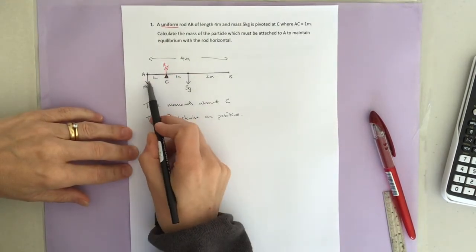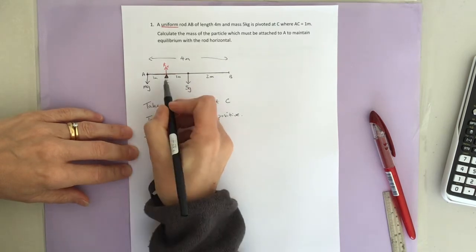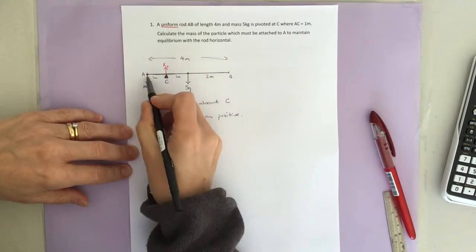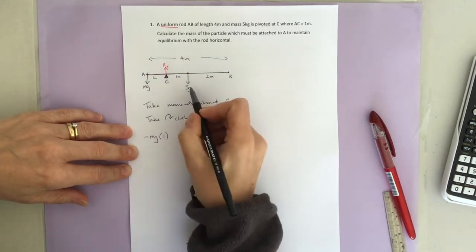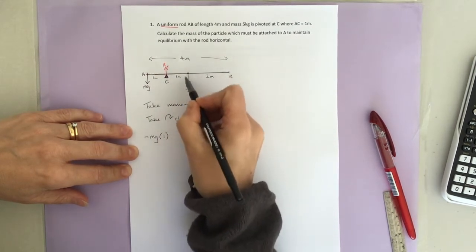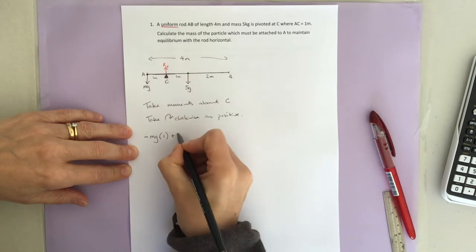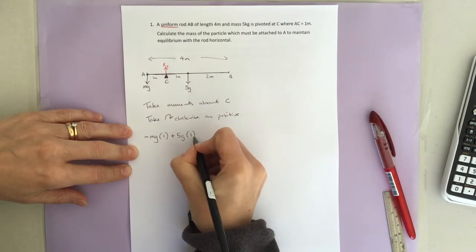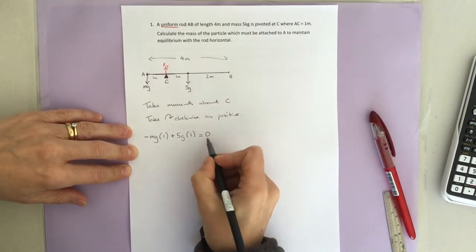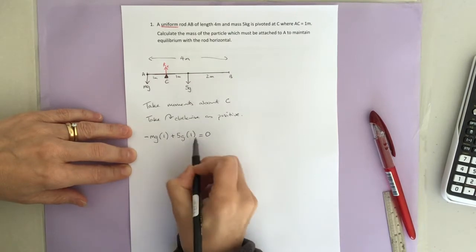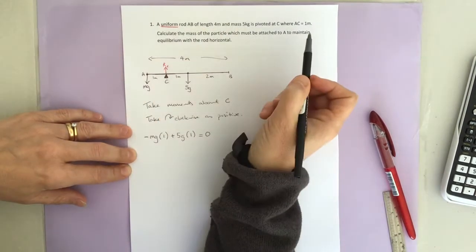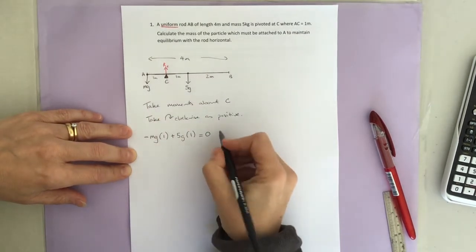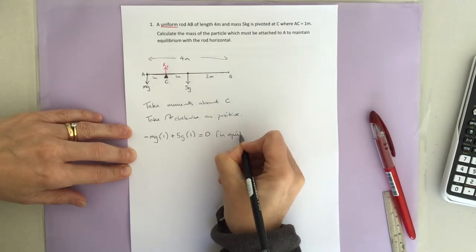So looking at this one then, the moment here is going to be negative because it's anti-clockwise, minus mg is my force, and my perpendicular distance is 1. And then the 5g, that's going to be causing a positive clockwise turn. So that's plus, my force is 5g. My distance from my point C is 1 metre, again, that perpendicular distance. And that's going to equal 0 because the sum of my moments must be 0 if it's in equilibrium here, because equilibrium means there's no resultant turning effect. So this is because it's in equilibrium.